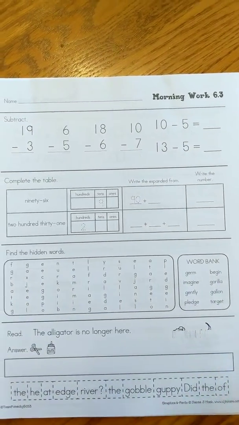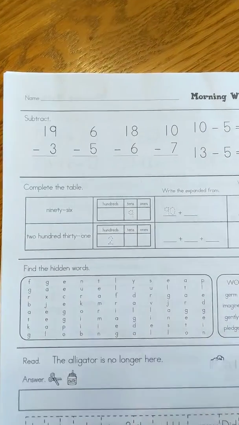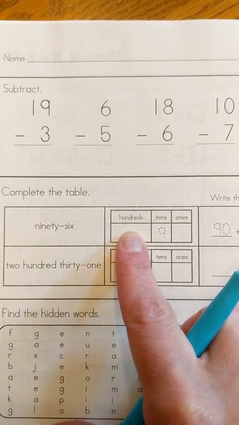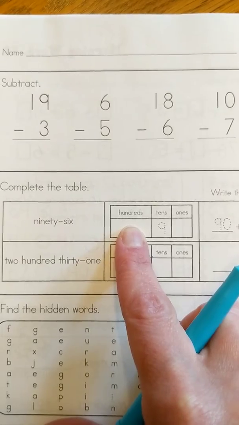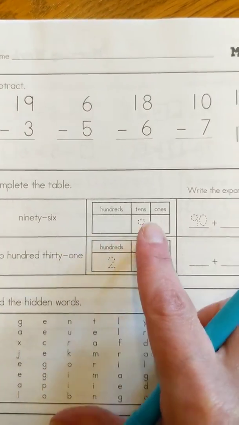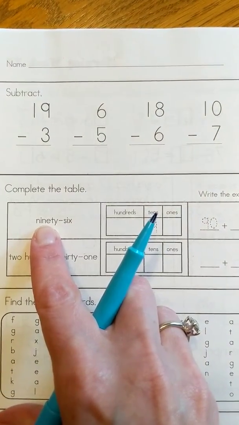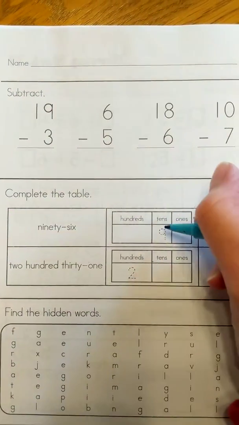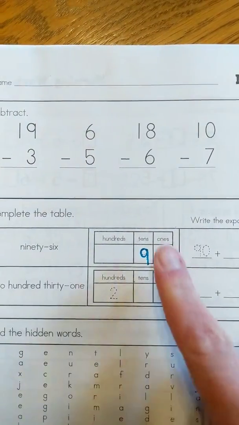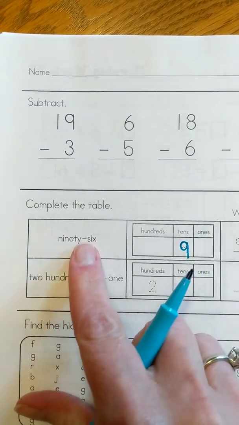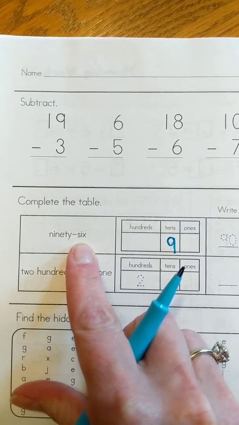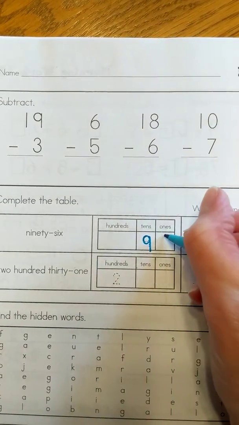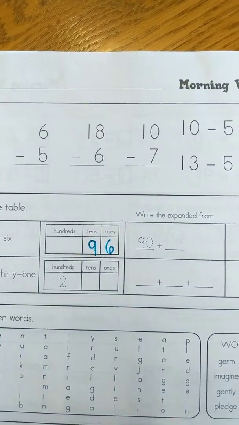So let's go ahead and do 96 together. So we've got our word form 96. Do we have any hundreds in this number? I didn't hear them say 100, so nope. So then we've got 90. Well, how many tens are in 90? I know that that's 9, and they actually gave us that one. Now, how many ones do we have in the number 96? Well, I see it says 6. So I'm going to go ahead and write the number 6.